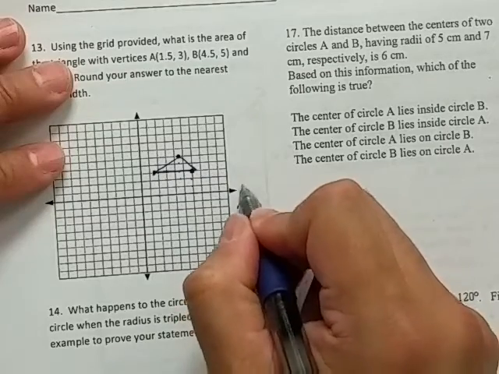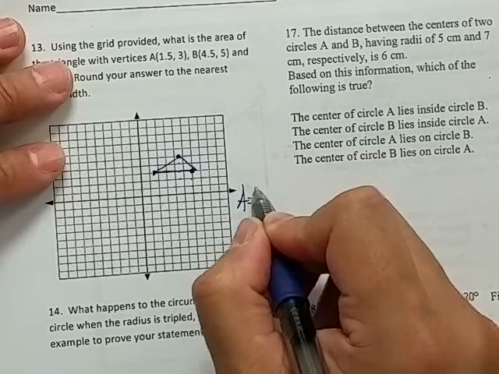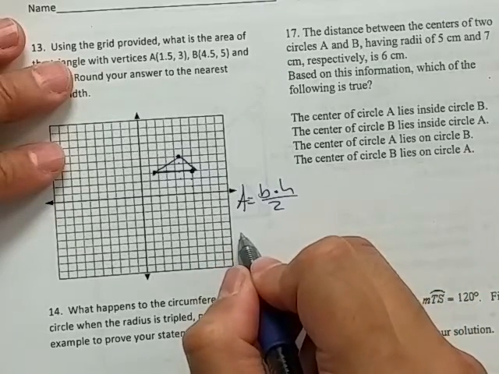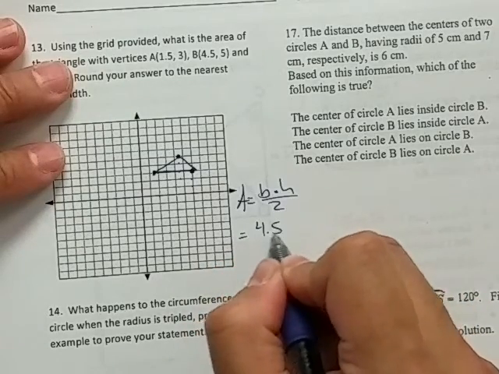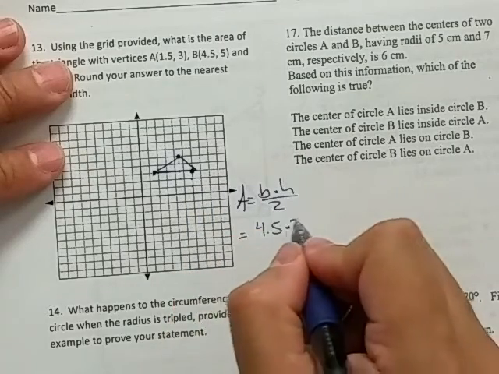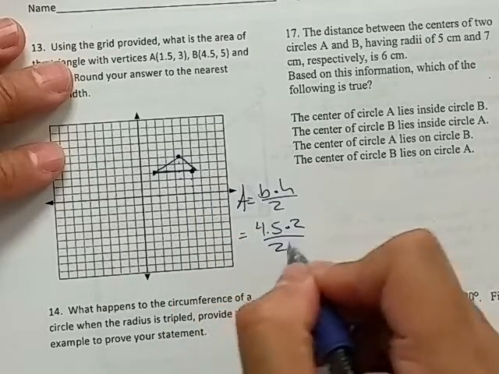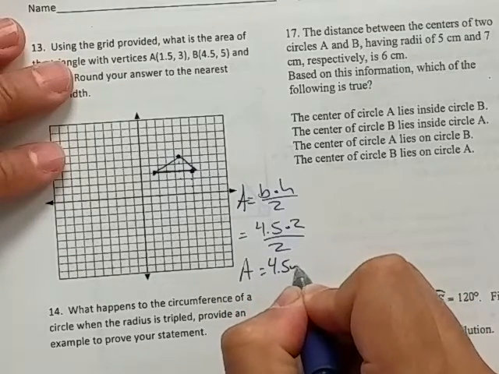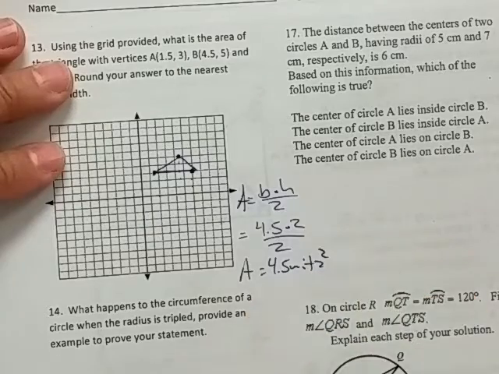So base times height divided by 2: 4.5 times the height, which is going to be 2, divided by 2. So my area is 4.5 units squared.